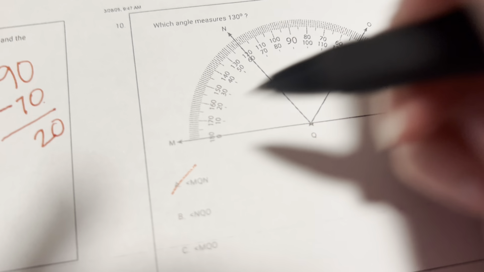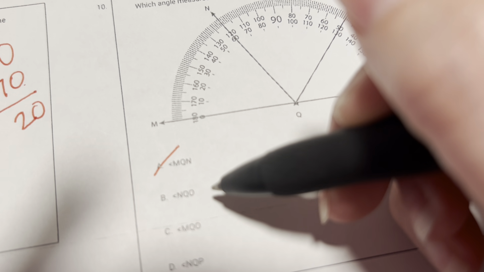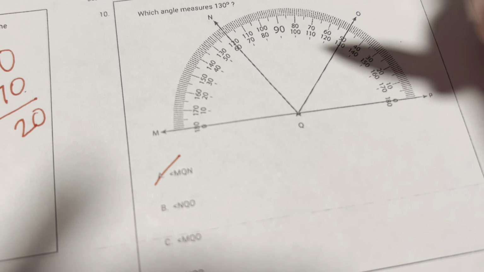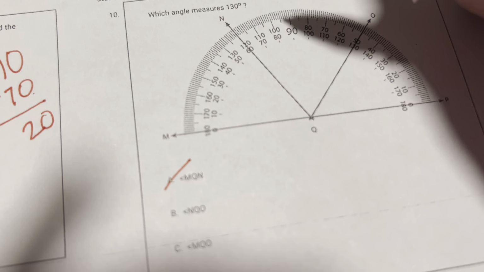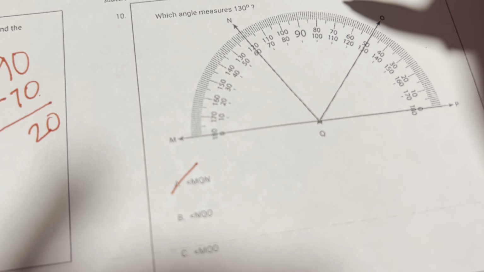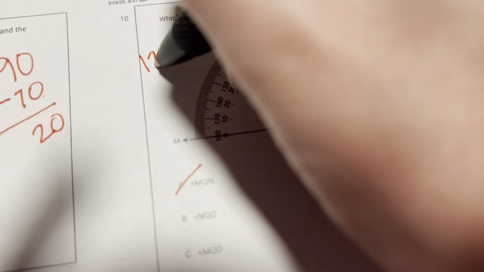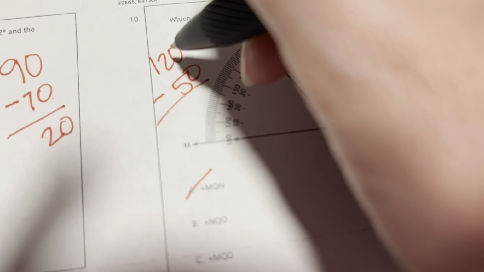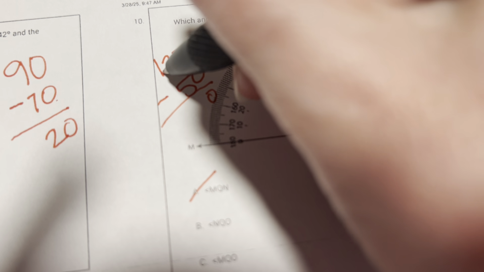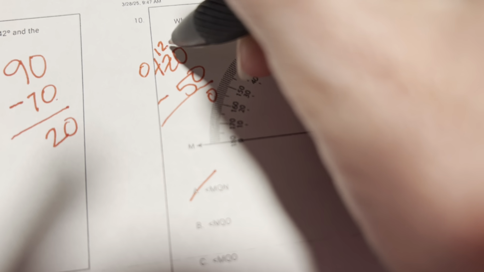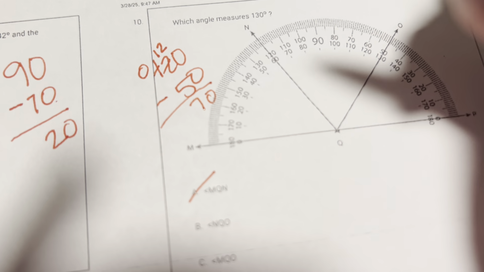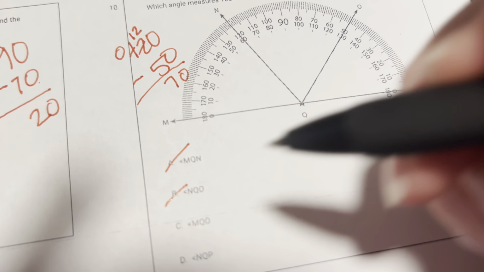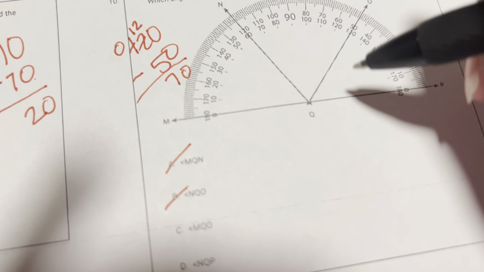So not A. Then we have NQO. So NQO. This looks like an acute angle. And we have 120 minus 50. 0 minus 0 is 0. 12 minus 5 is 7. So nope, not B. MQO.